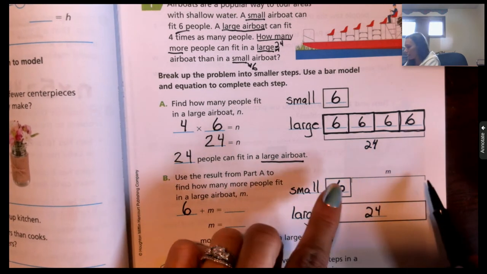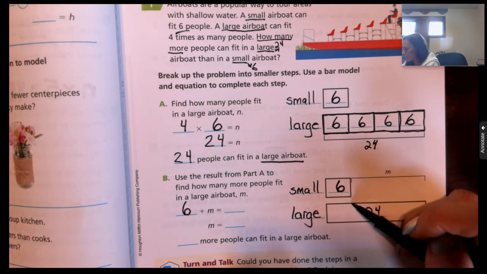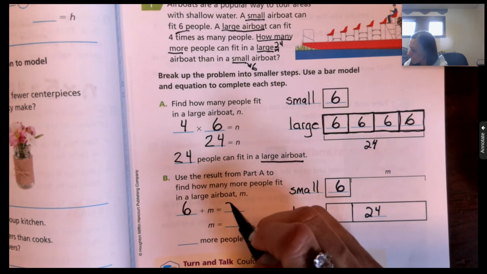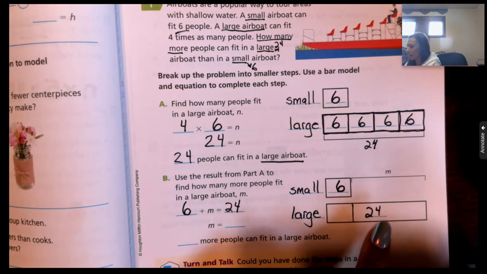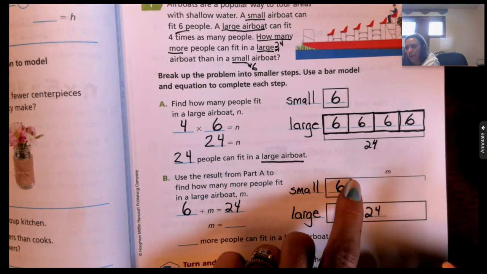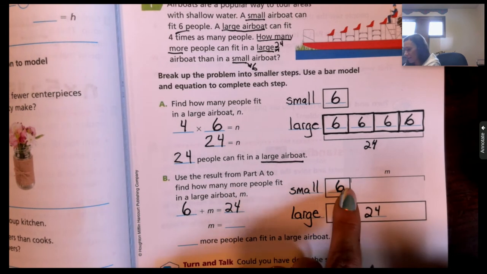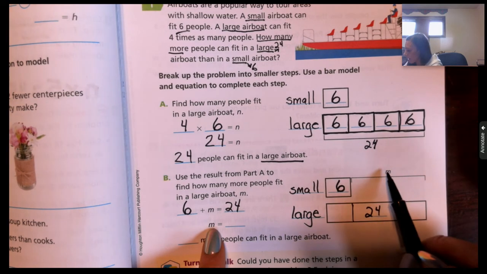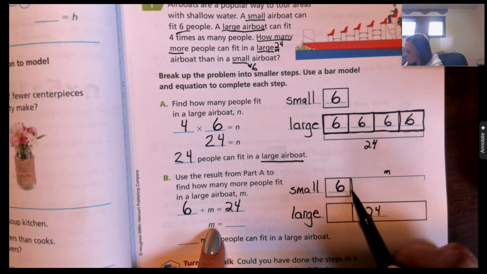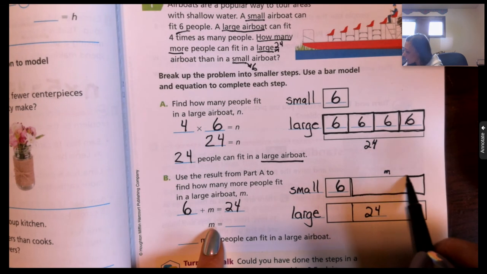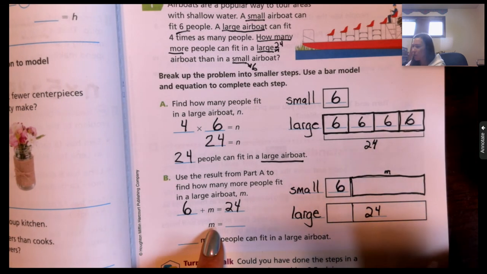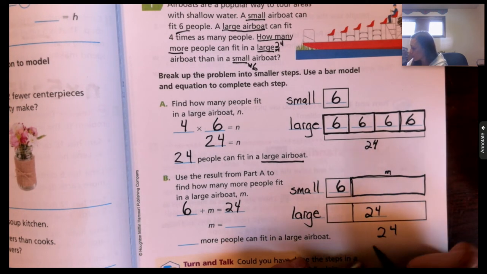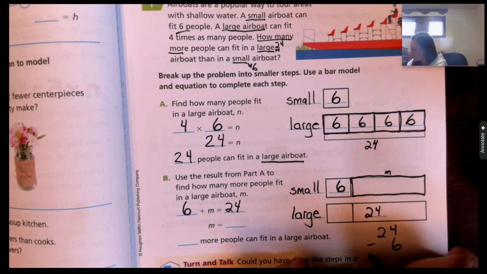If I can put 6 and this other missing part together, this missing part like right here, the total will be 24. What I'm really doing is I'm taking 6 away from 24 to find the missing part, to find what M really is. What is M? And remember, M is just representing this part of the bar, the difference between the two. So I can do 24 minus 6, and I'm going to put it over here. I like to draw it out.